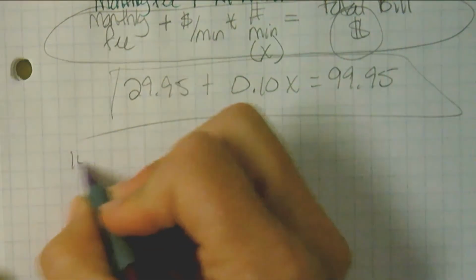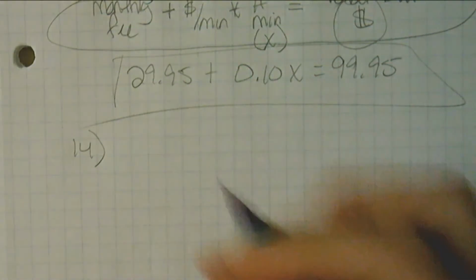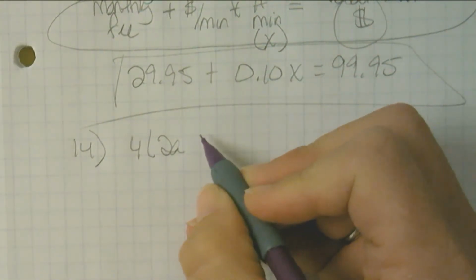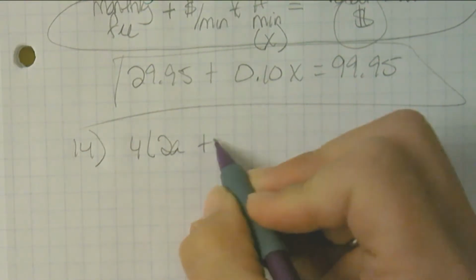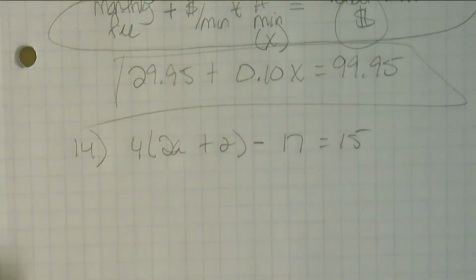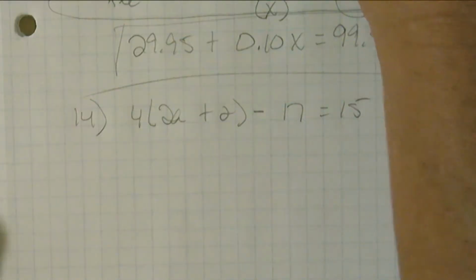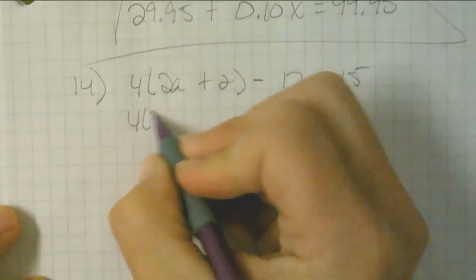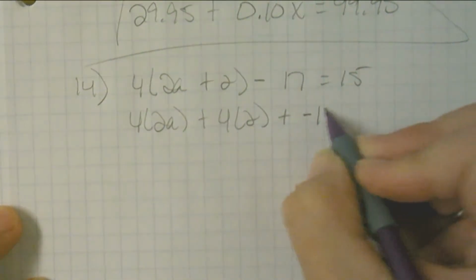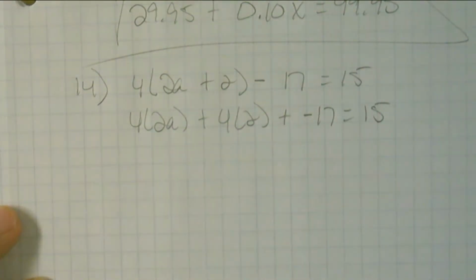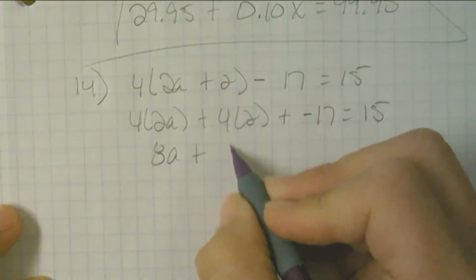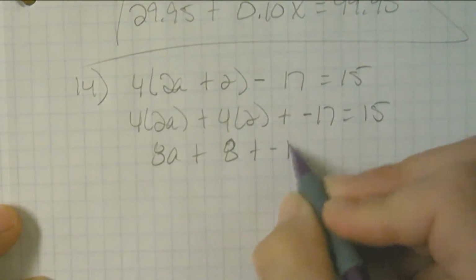All right, let's look at 14. It says I have 4 times the quantity of 2a plus 2, outside the parentheses, minus 17, is equal to 15. I have to do the distributive property first. So I have 4 times 2a plus 4 times 2, plus a negative 17 is equal to 15. Well, 4 times 2a is 8a, plus 4 times 2 is 8, plus negative 17 equals 15.